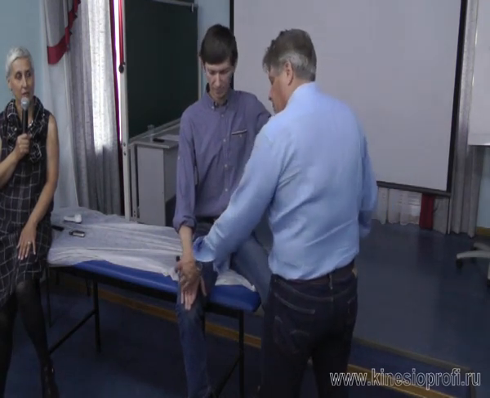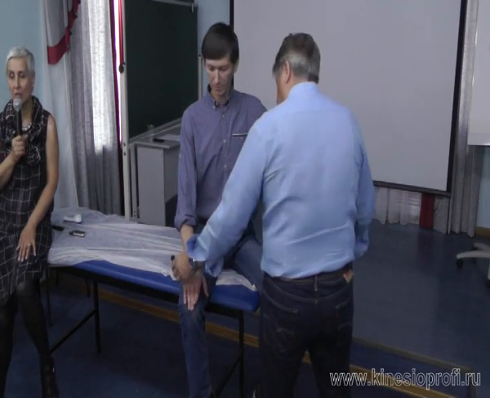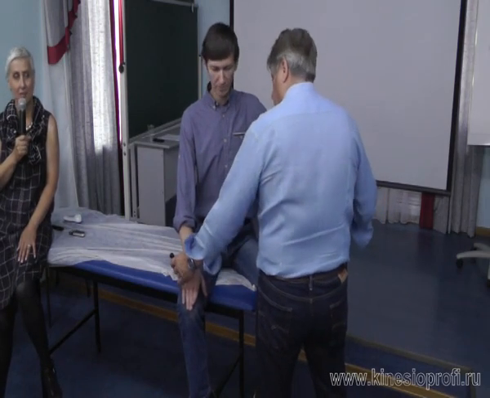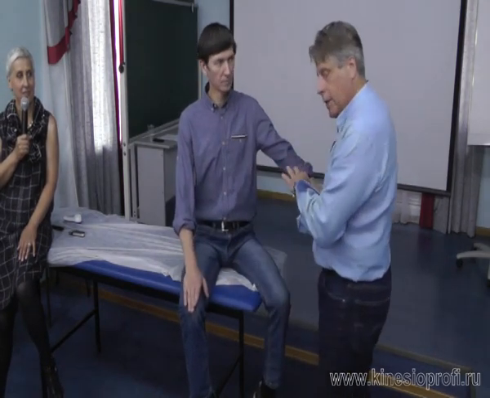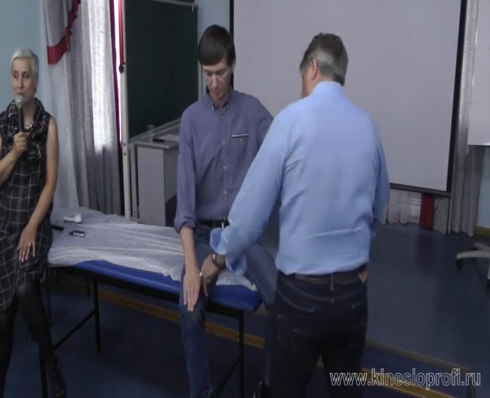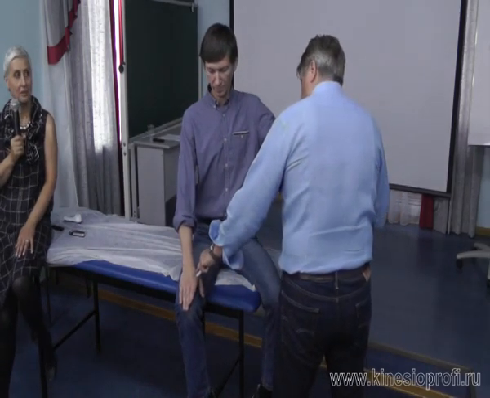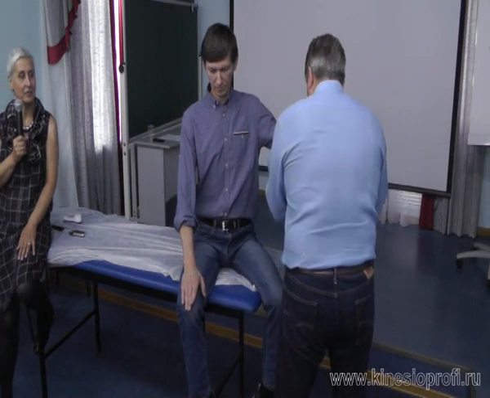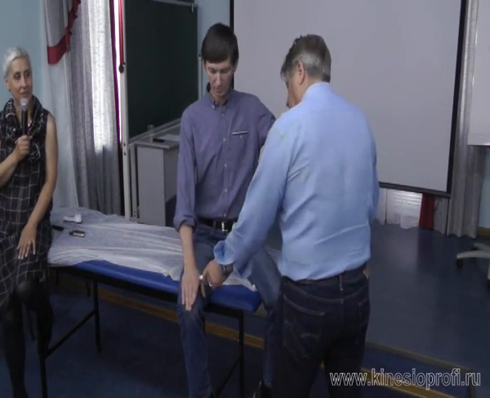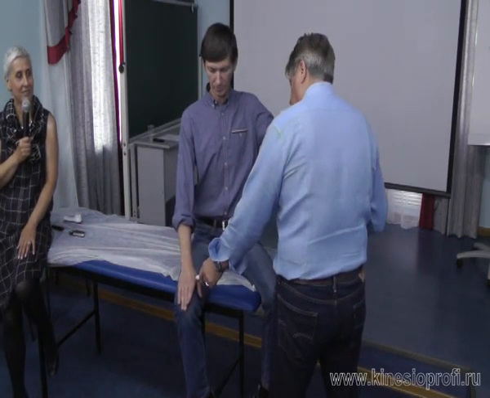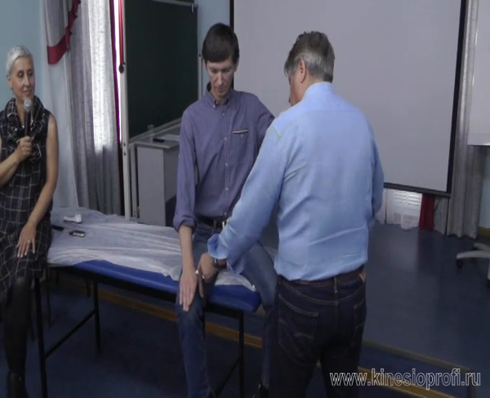Repeating for the ulnar side. Okay. At first it appeared weak, but it's not weak in reality. Don't cheat on me. There it is.